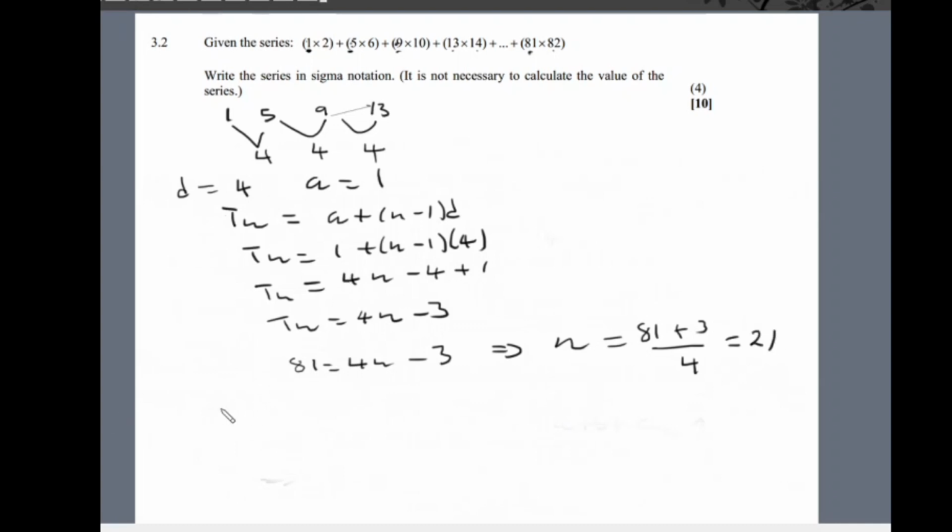So if I were to write this series in sigma notation, we're multiplying, so the number to the left side of the multiplication is 1 less than the number to the right.